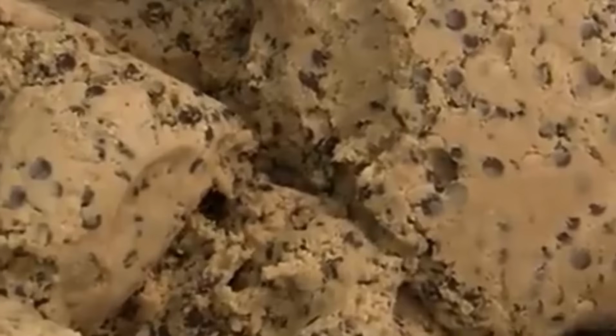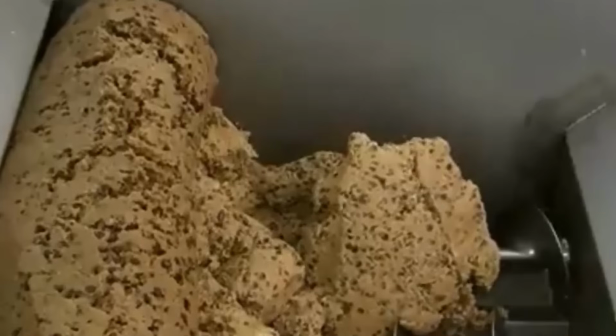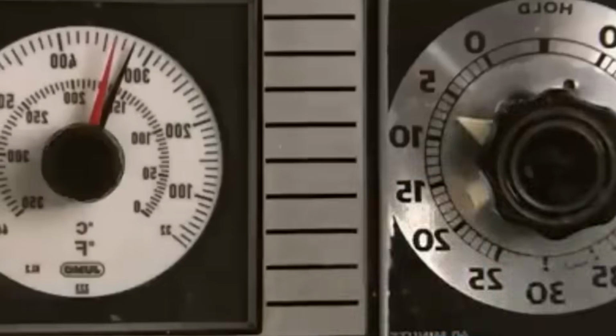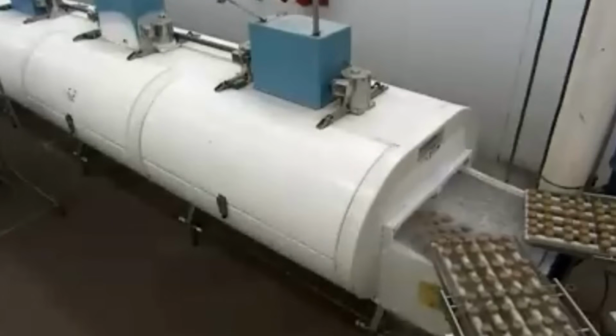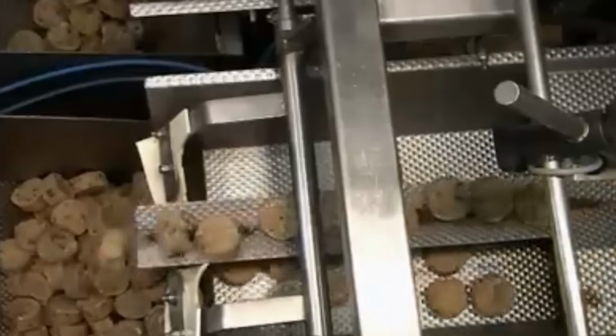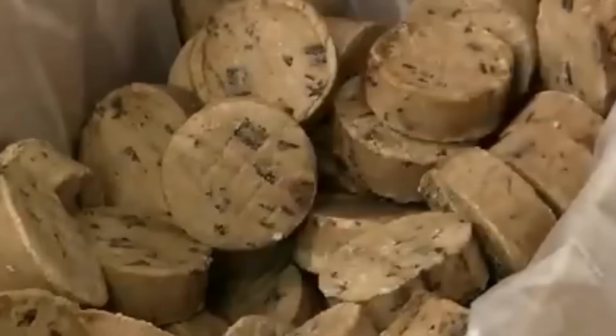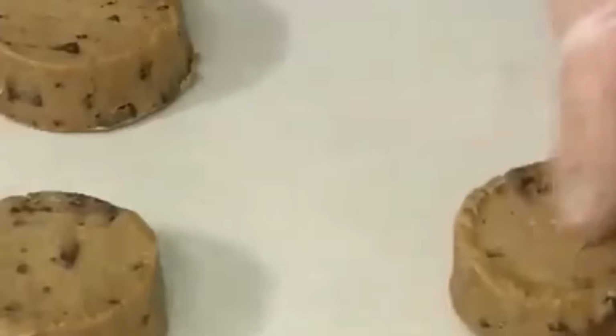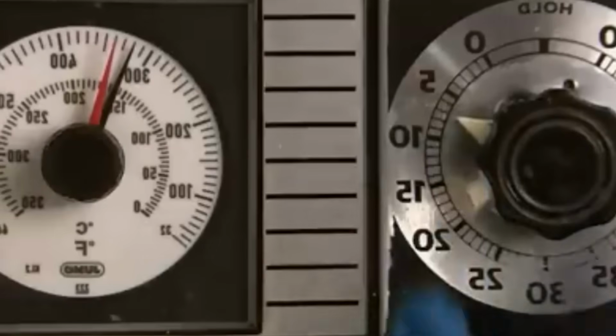Swab tests for protein residues are performed on high-contact surfaces after each cleaning cycle. If any allergen residue exceeds the defined limit, cleaning is repeated and verified before production resumes. Downtime events such as depositor jams, film feed interruptions, or oven temperature deviations are tracked via the line control system.